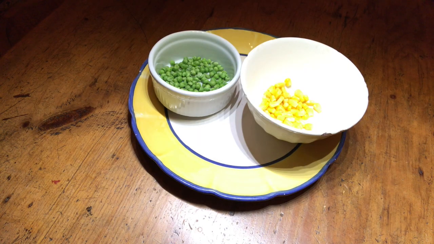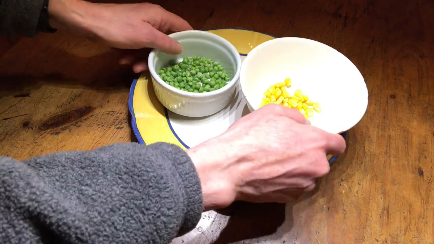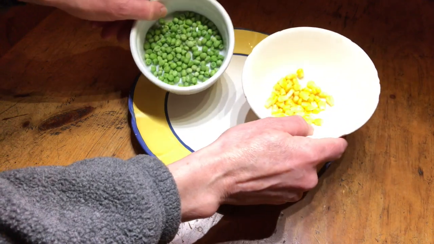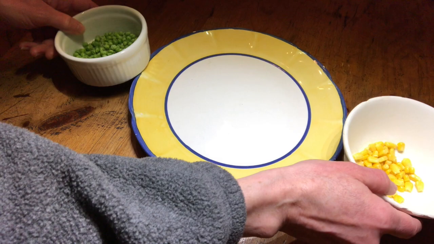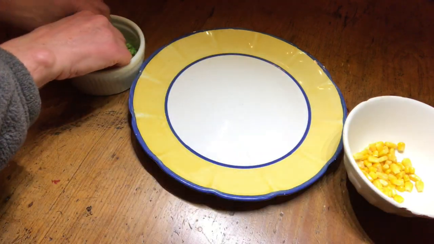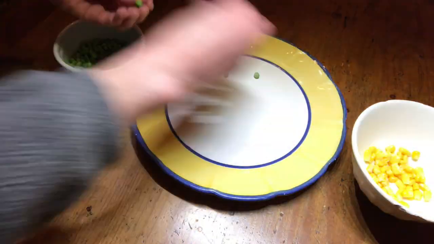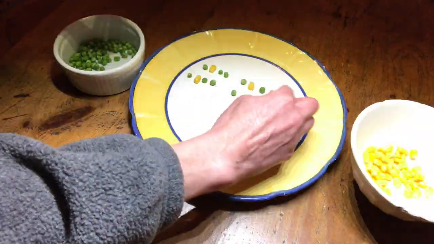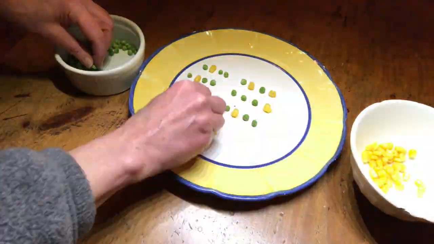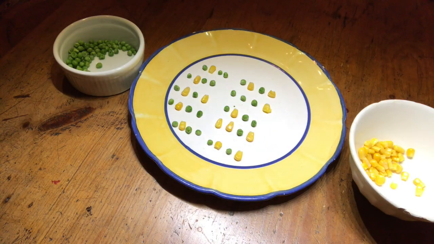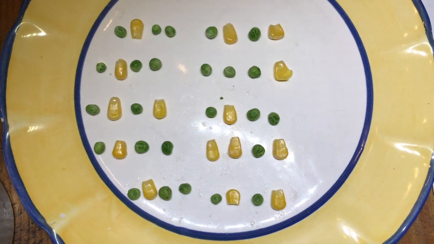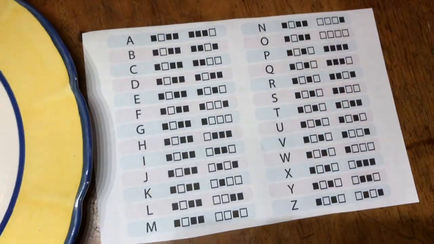No buttons or beads in your house? No problem. How about some old freezer burnt vegetables? This seems like a good use of them to me. Peas, the black boxes, and corn, the white boxes. And let's see if I can write a little code for you. Can you read it? Let's take a closer look. Peas and corn code. See if you can crack it.